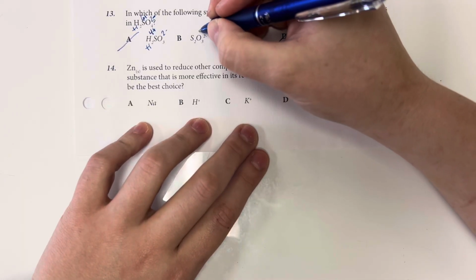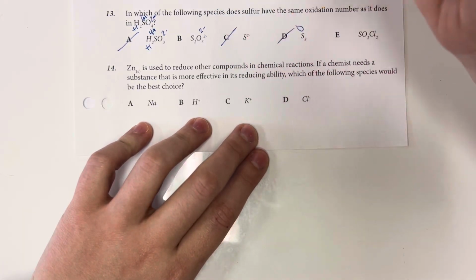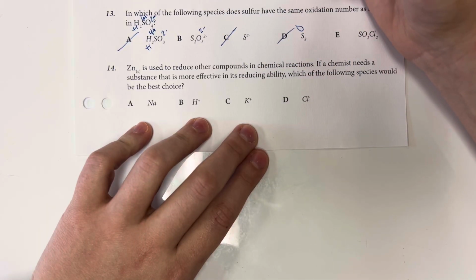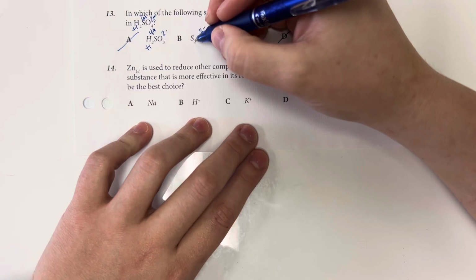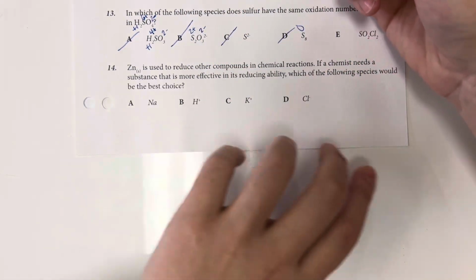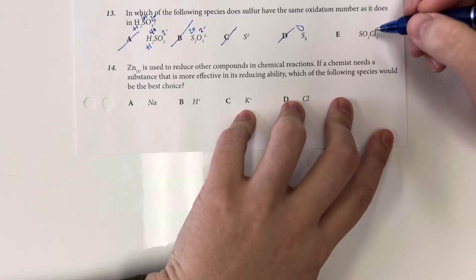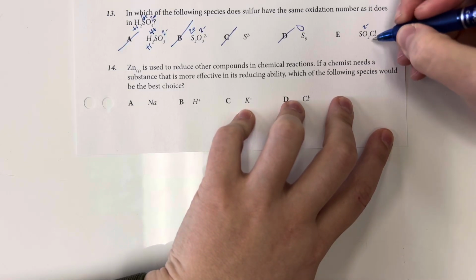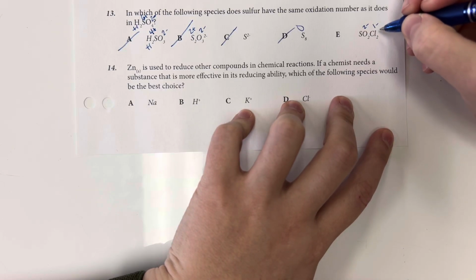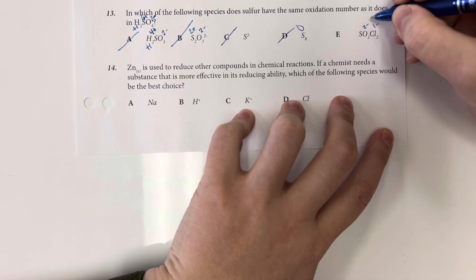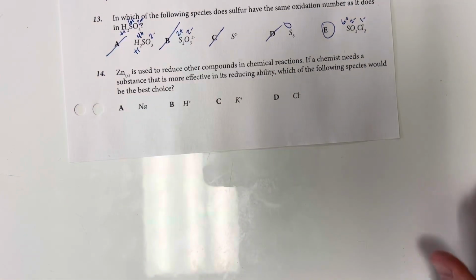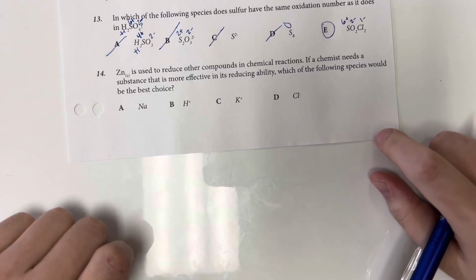Here we have oxygen with a charge of -2. We have 3 of them, so that's -6, 2 of which are accounted for, so that gets me to -4, but I have 2 sulfurs to take care of that, so that means that sulfur has a charge of +2 here, so that's not going to work. And then here we have 2 -2, so -4. Chlorine has a charge of -1, and so that gets me to a charge of +6 here. So option choice E is the only one where we have the same oxidation number for sulfur.